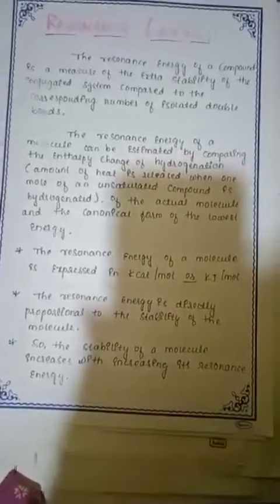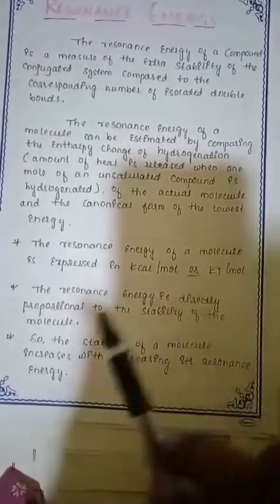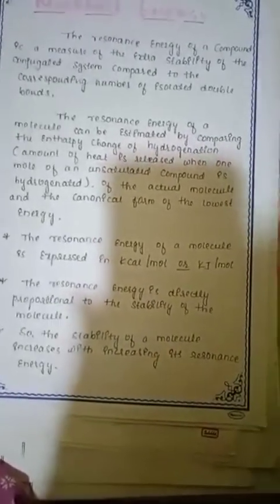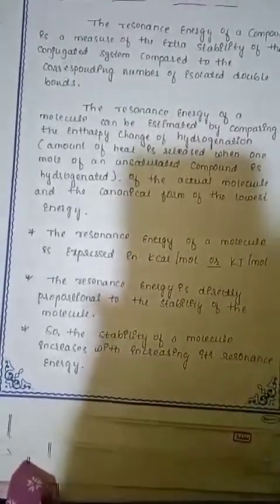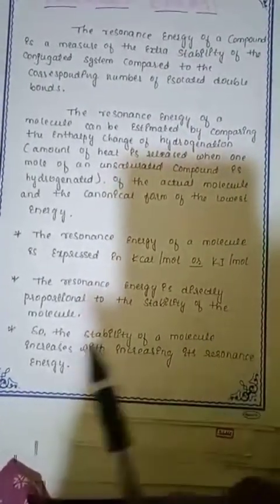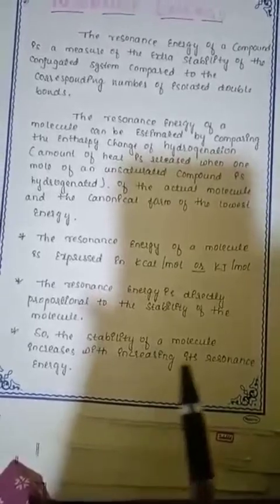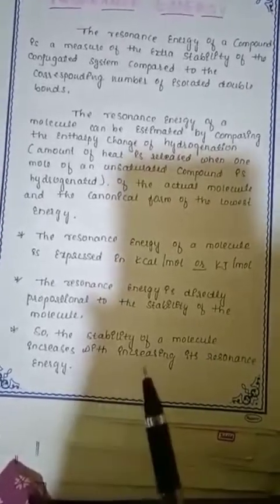the canonical form of lowest energy. The resonance energy of a molecule is expressed in kilojoules per mole. The resonance energy is directly proportional to the stability of the molecule. So, the stability of the molecule increases with increasing resonance energy.